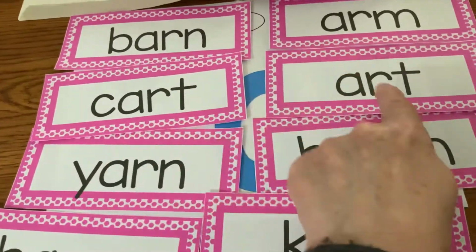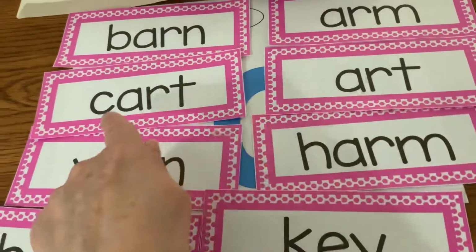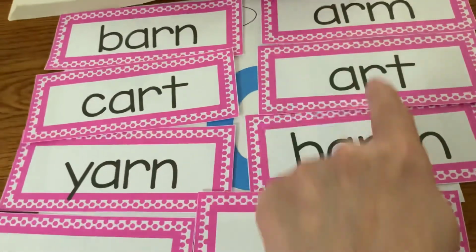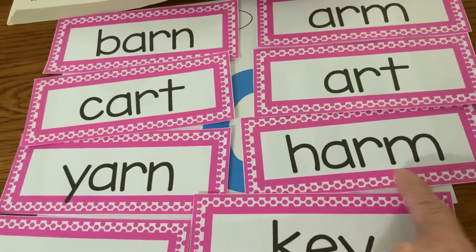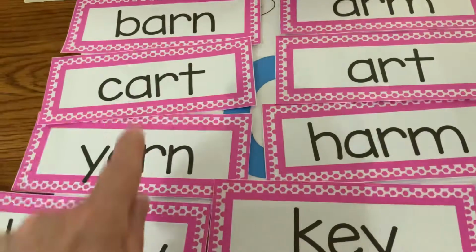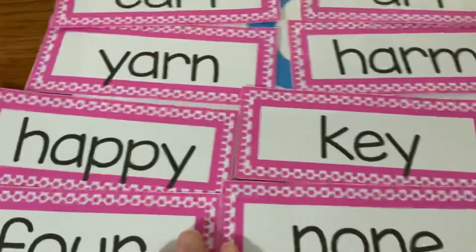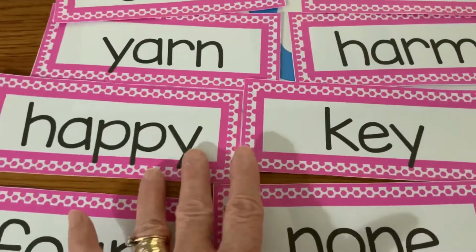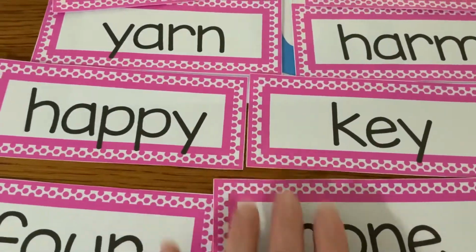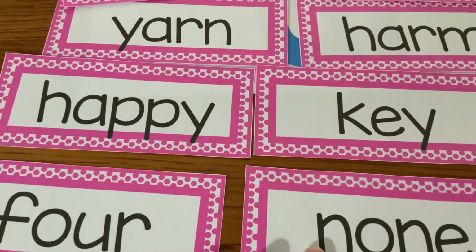Cart and art, because they both end in art. Arm and harm, because they both end in arm. And barn and yarn, because they both end in arn. Our review words, of course, do not rhyme: happy, key, for, and none.